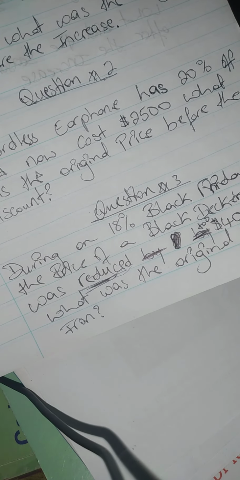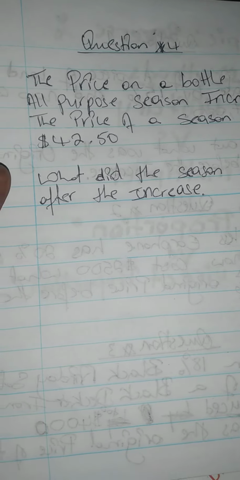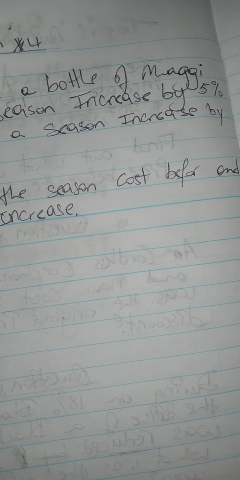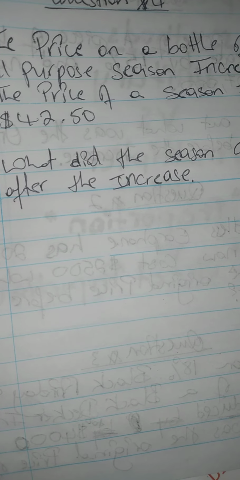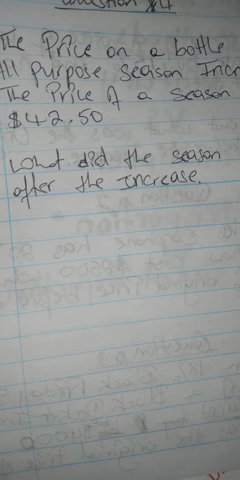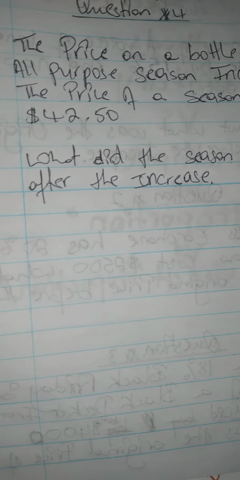But as I said, let us now look at question 4, this last question here. The price on a bottle of Maggi all-purpose seasoning increased by 5%. The price of the seasoning increased by $42.50.